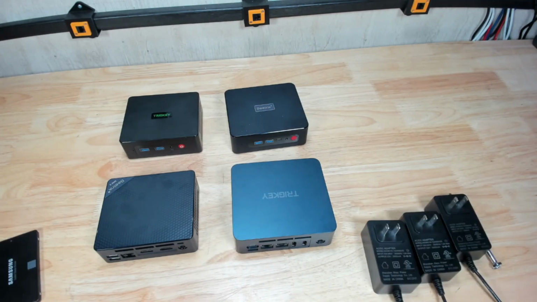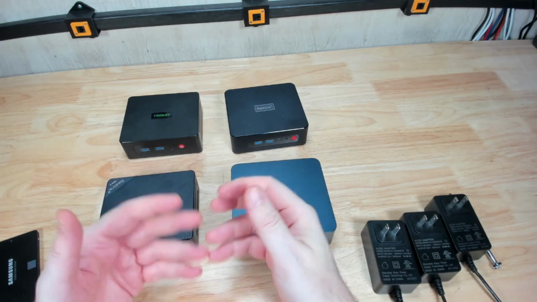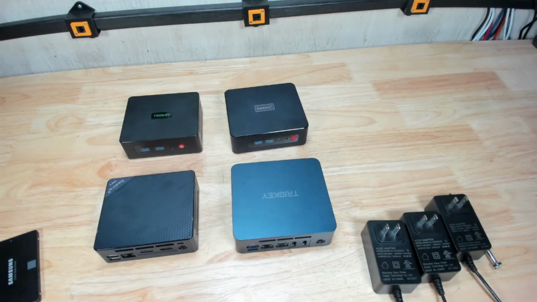is adequate. Now, I already recorded a video opening these up, so I'm going to go ahead and play that. There may be some repeat stuff in there, and I apologize for that, but you can at least see the insides with the cooling solution and everything else.